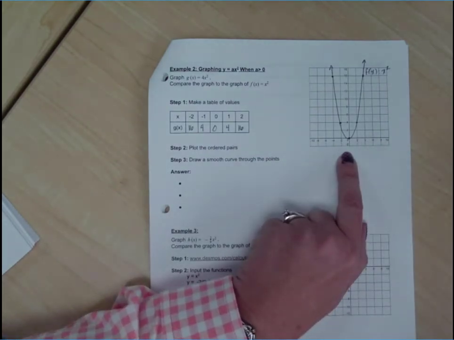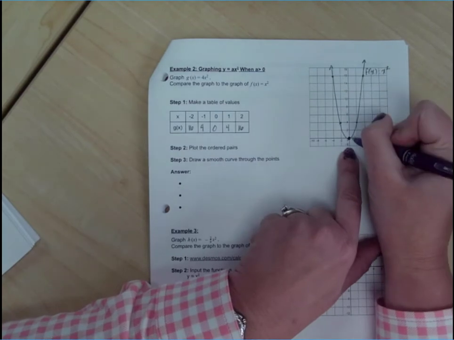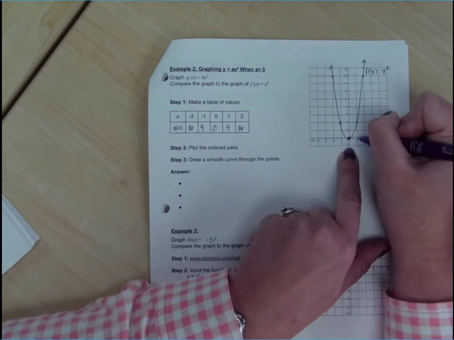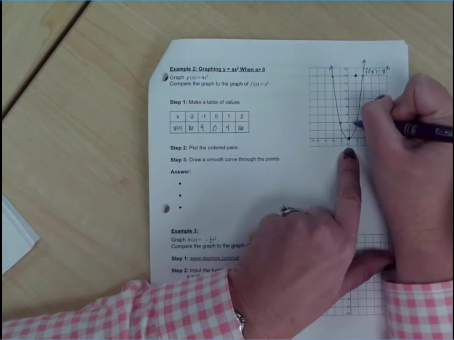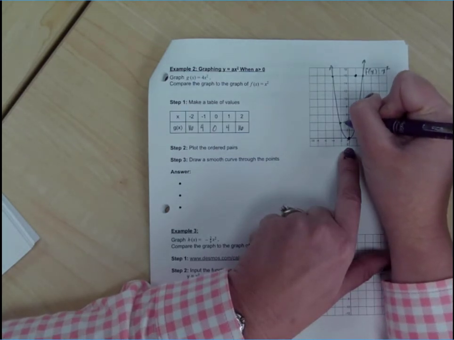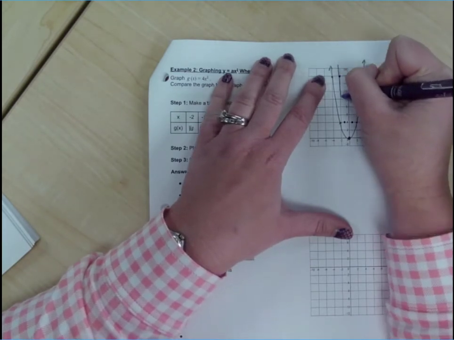So in this case, I now have 0, 0. I have 2, 16, 1, 4, -1, 4, and -2, 16.